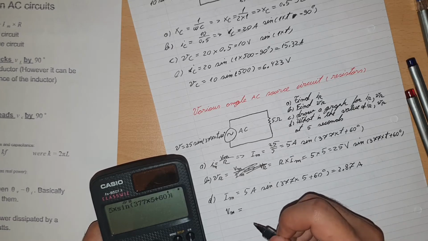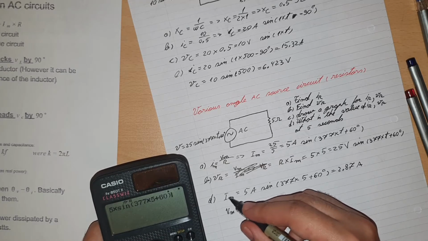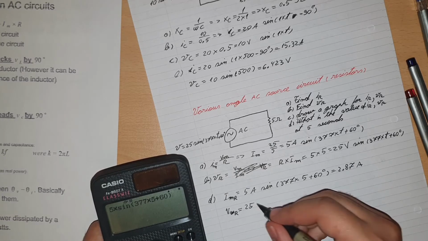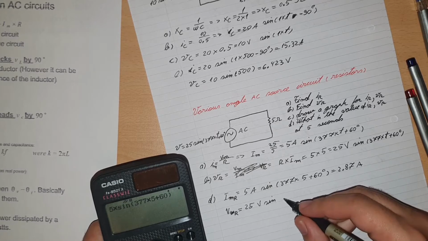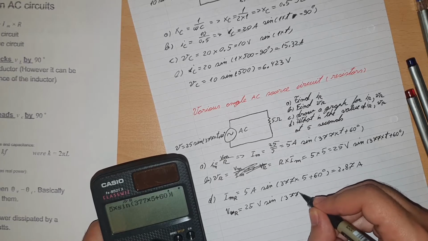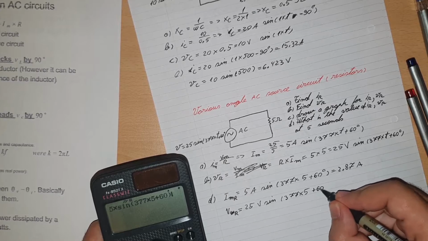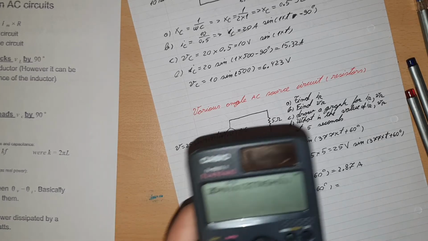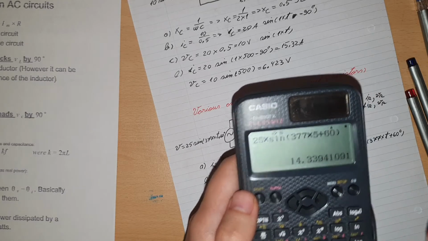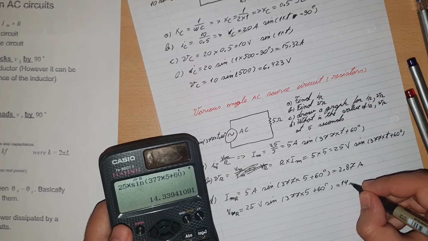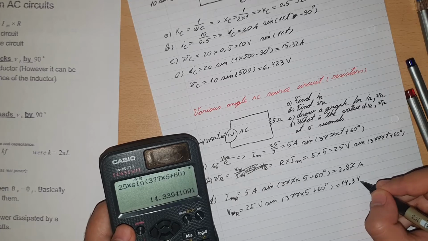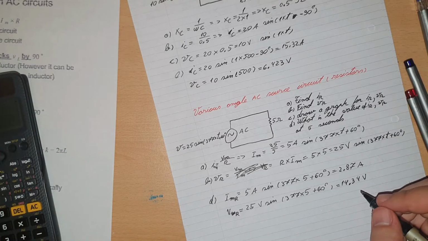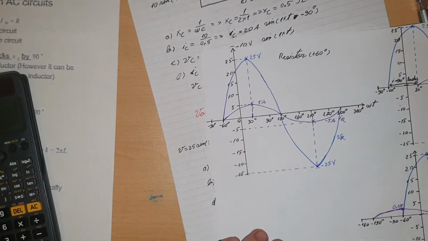I don't even know if I should put M values. I think I should just put R values really, because for the resistor, that'll be 25 volts sine 377 multiplied by 5 plus 60 degrees. We replace 5 by 25, that'll be 14.33, 14.34 volts.